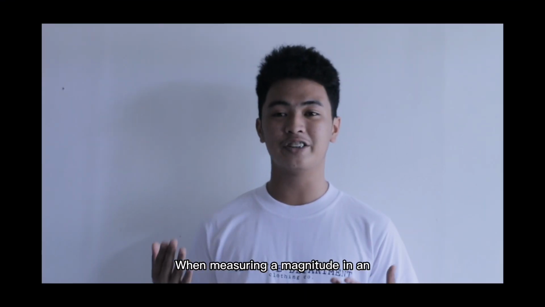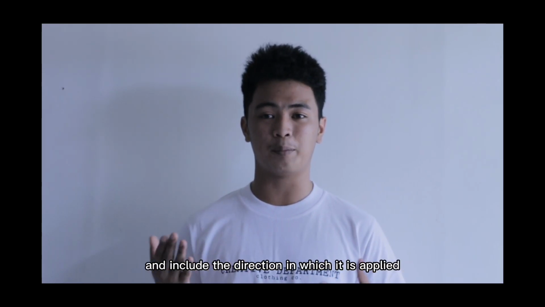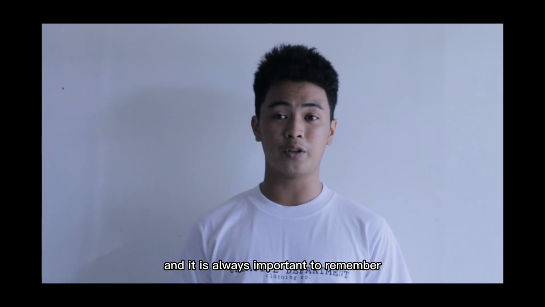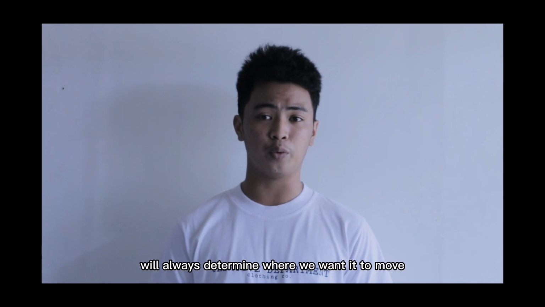When measuring the magnitude of an object, we must identify and include the direction in which it is applied. It is always important to remember that the direction of an object will always determine where we want it to move.